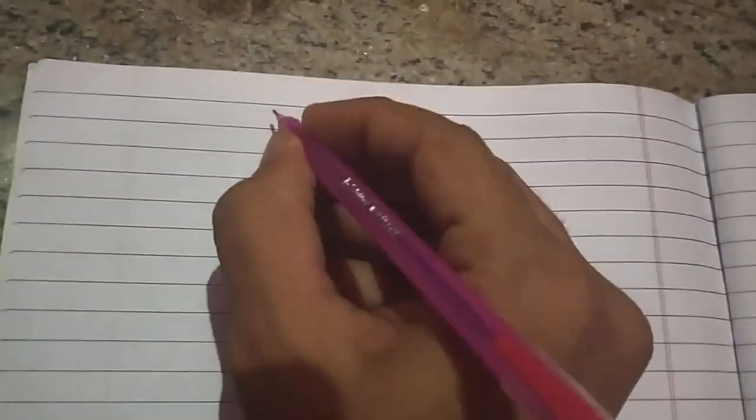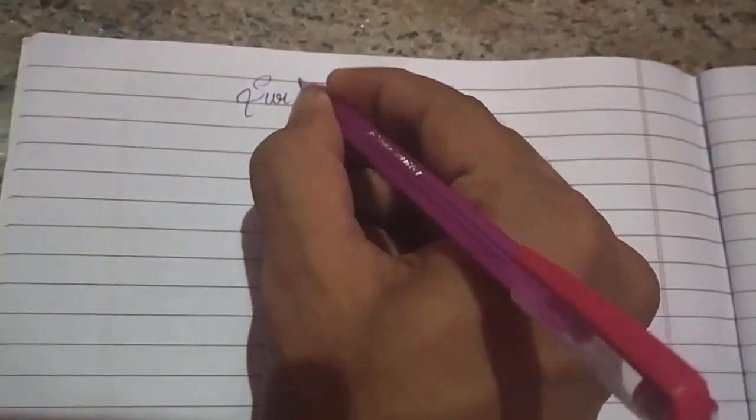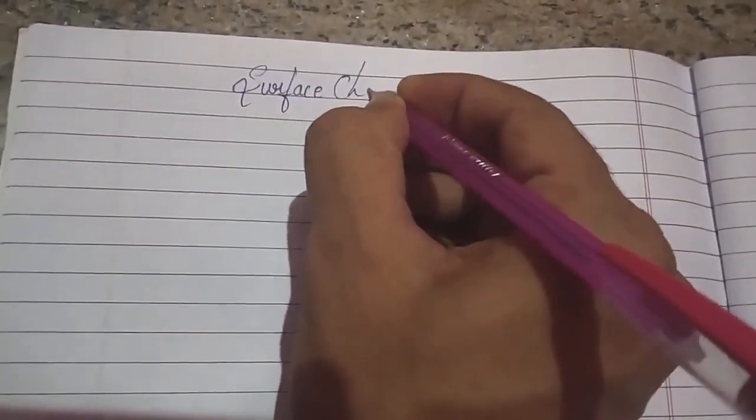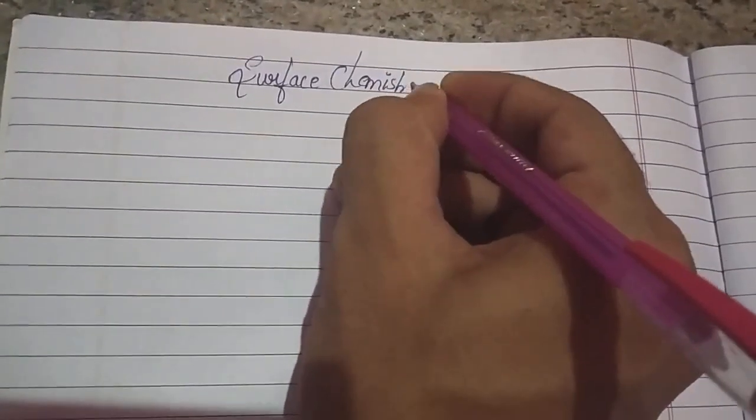Hello guys. So today we are going to deal with a most interesting and important chapter called surface chemistry. Of course, the title itself indicates what we are going to study in this chapter. Yes, we are mainly going to deal with the chemistry involving the body surface. So first and foremost, let me ask you a question.